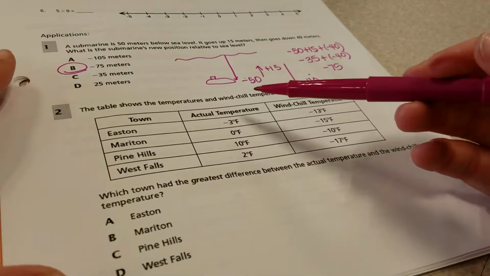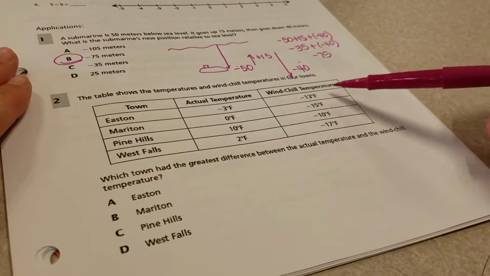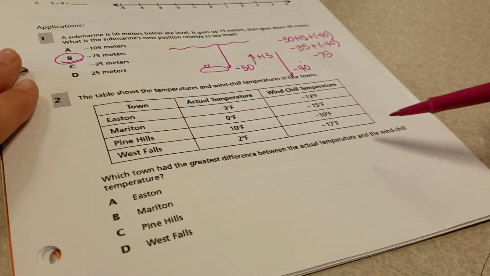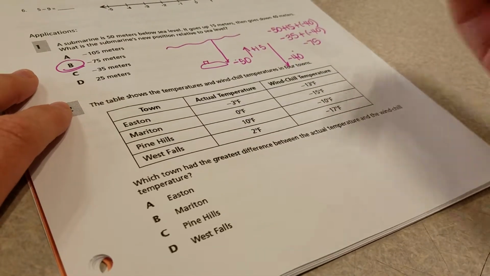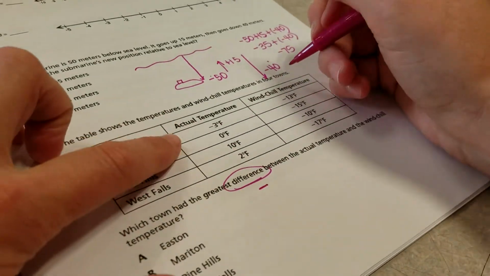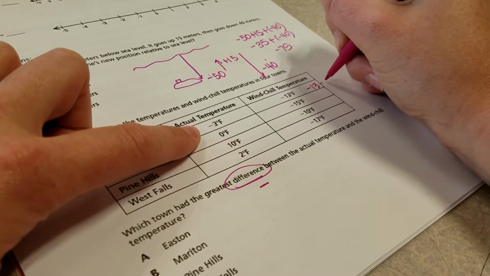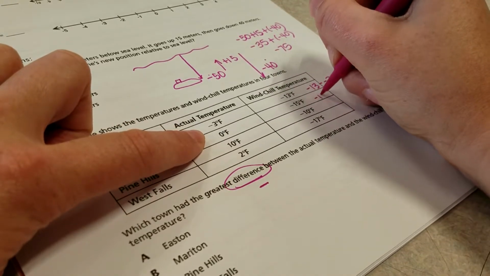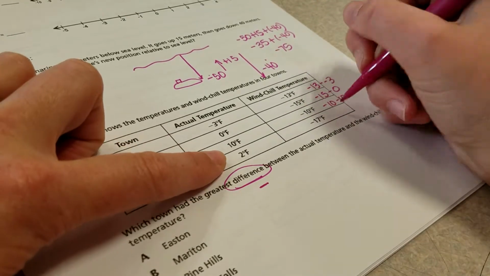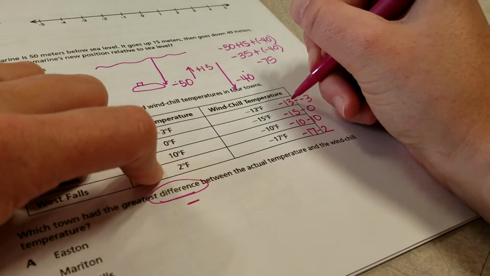In number 2, it says the table shows the temperatures and wind chill temperatures in 4 towns. So actual temperature, wind chill for the 4 different towns. Which town had the greatest difference between the actual and the wind chill? Difference is going to remind us that we are subtracting. So in this case, we're going to have negative 13 minus a negative 3, negative 15 minus 0, negative 10 minus 10, negative 17 minus 2. That's how we find the difference.